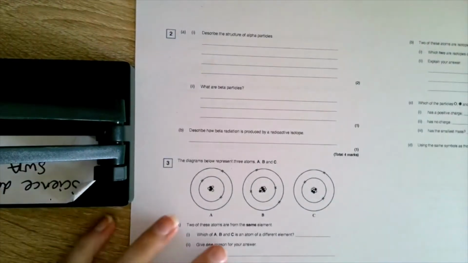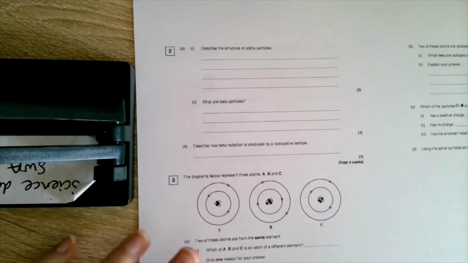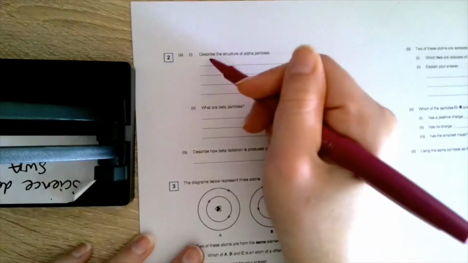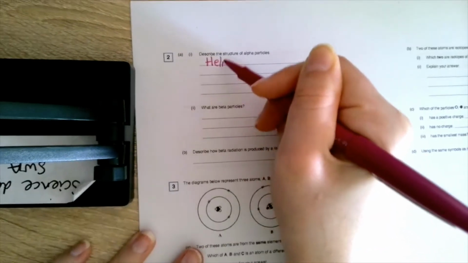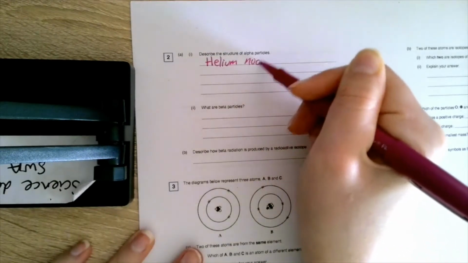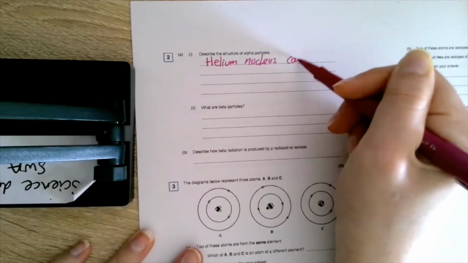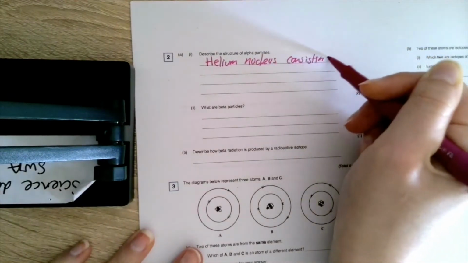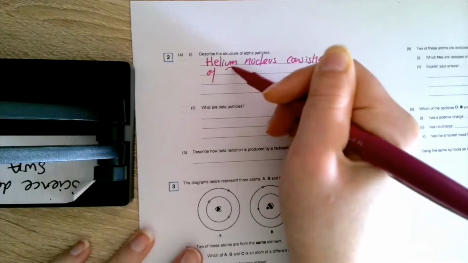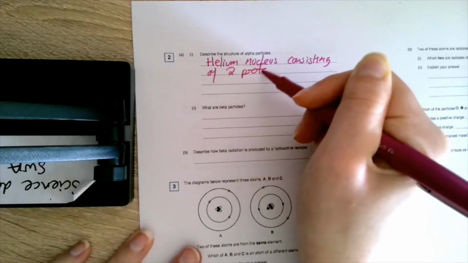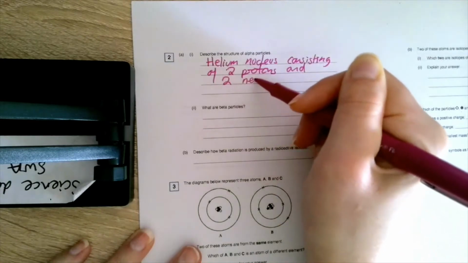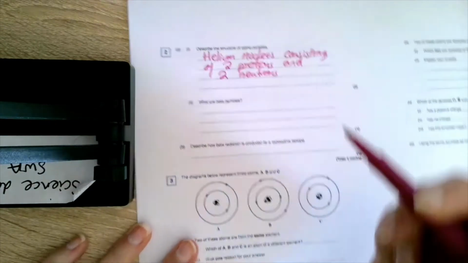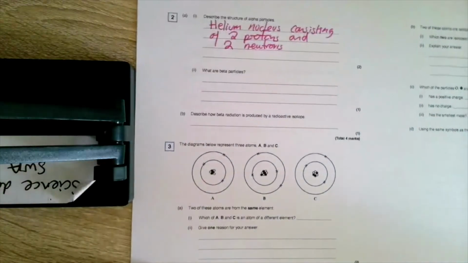Okay, so question 2, describe the structure of an alpha particle. So I have this in question 1, but it's a helium nucleus consisting of 2 protons and 2 neutrons. What are beta particles?